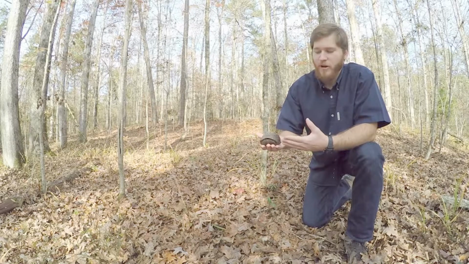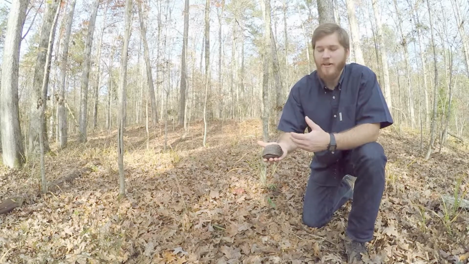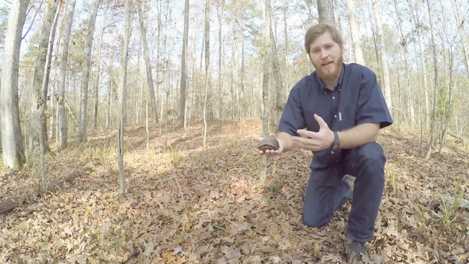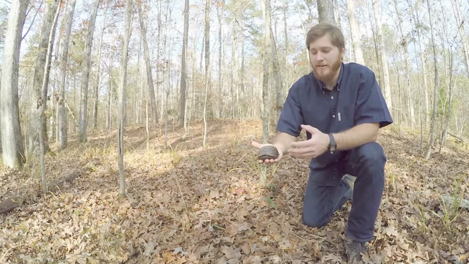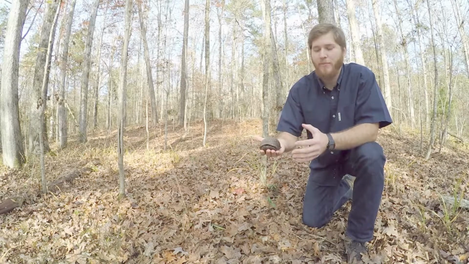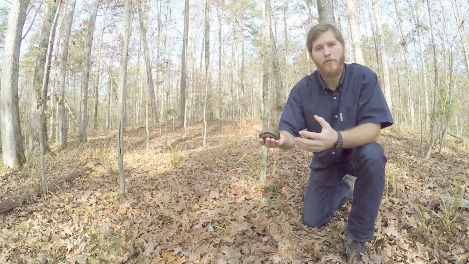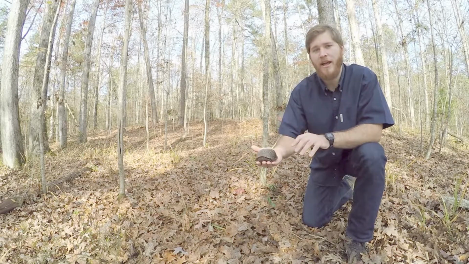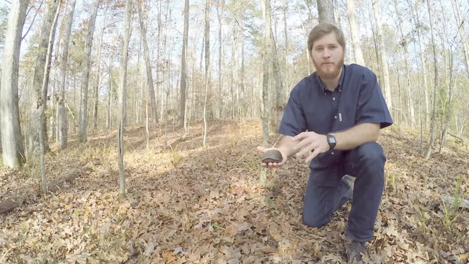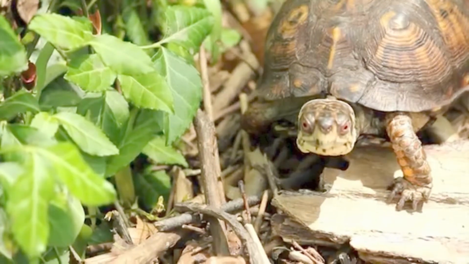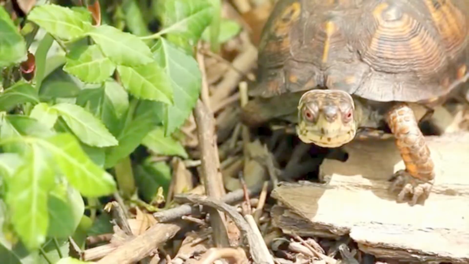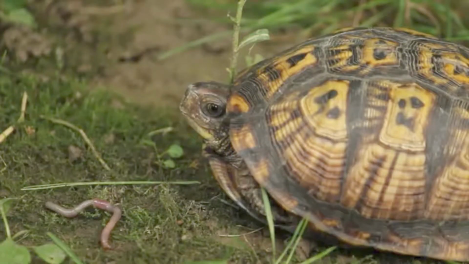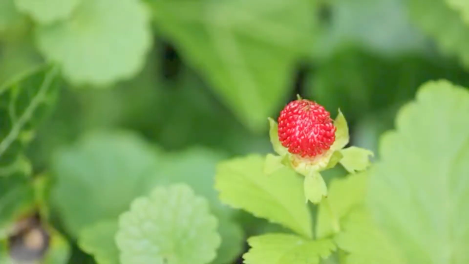Also, eastern box turtles are ectotherms. That means they are cold-blooded, so they rely on an external source for heat. They are very active during April to October, where they forage around for food and mate, and they hibernate during the winter when they burrow down underneath the soil to insulate them from the cold weather. Eastern box turtles are omnivores. They eat a variety of fungi, snails, worms, vegetation, and other insects.